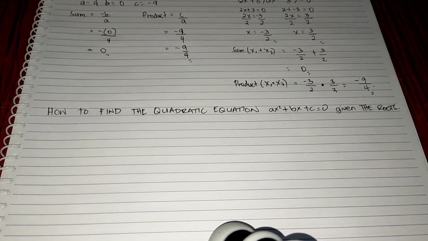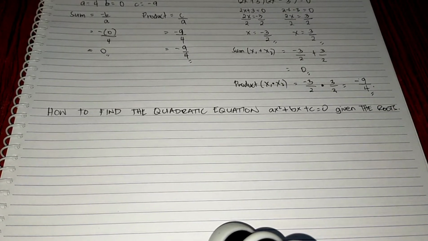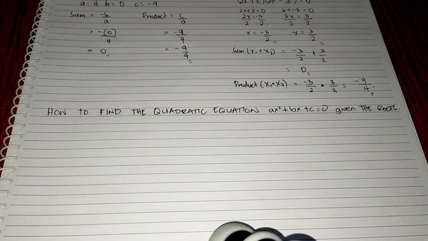Next natin, kung nahanap natin yung sum and product, gagamitin naman natin yan. So, how to find the quadratic equation ax squared plus bx plus c is equal to 0 given the roots. So, roots naman ang ibibigay. Okay? Pwedeng roots ang ibigay, pwedeng sum and product, depende sa given.